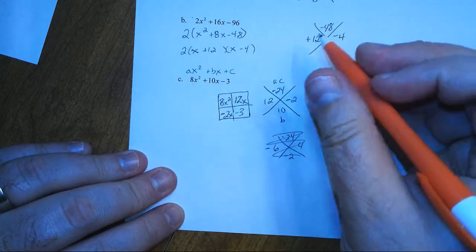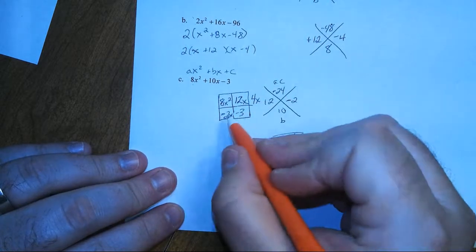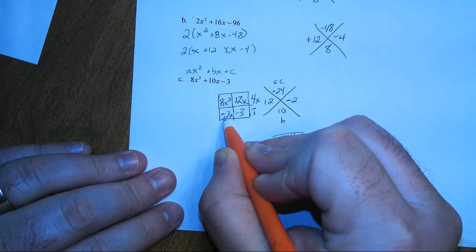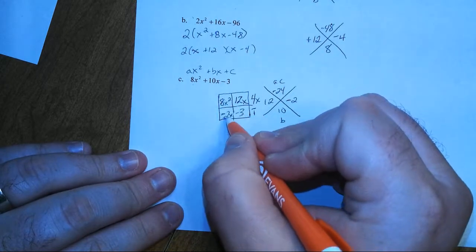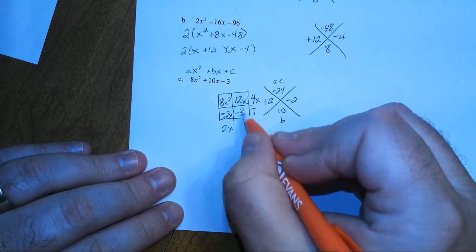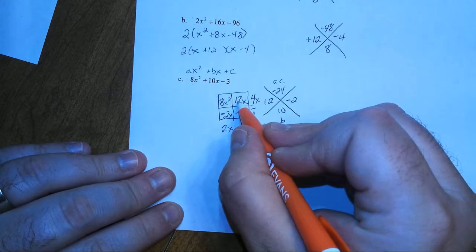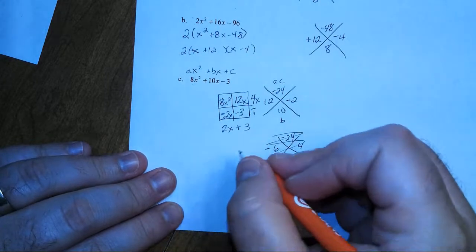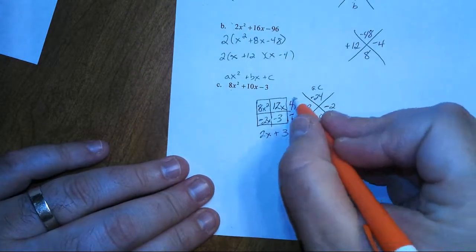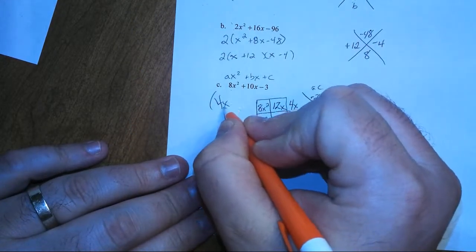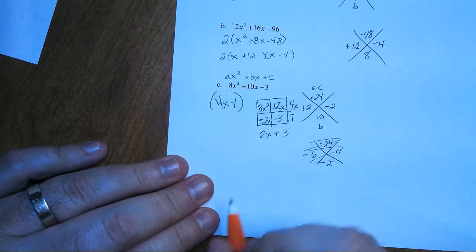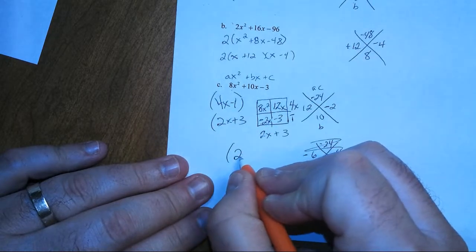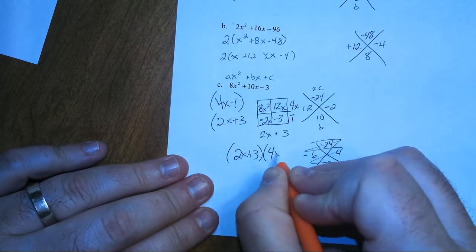So 8x squared and 12x, there's a 4x that can come out. Negative 2x and negative 3, there's a 1, and that's negative because it starts negative in the 2x spot here, okay? 8x squared and 2x is 2x, and 12x and the minus 3 is positive because it starts out positive, and we can take a 3 out. So I'm left with my two factors, which should be, the first one is 4x minus 1, okay? And the second factor is this 2x plus 3. This really should be written like this, next to each other.